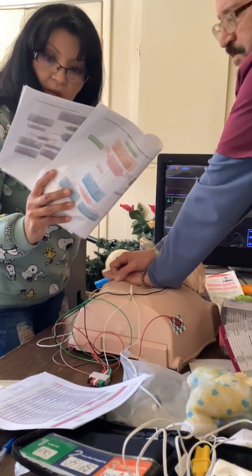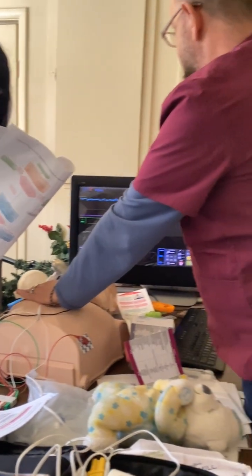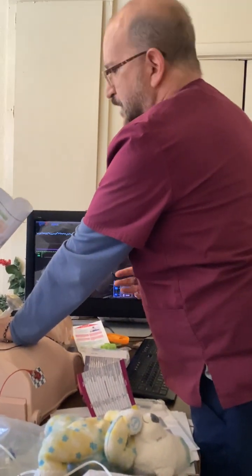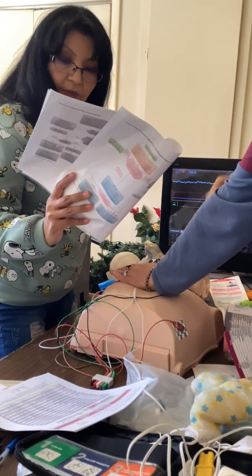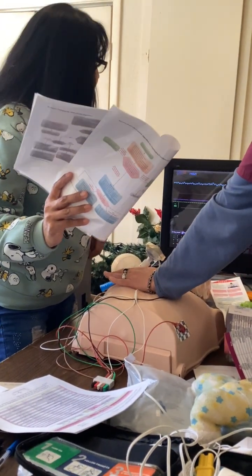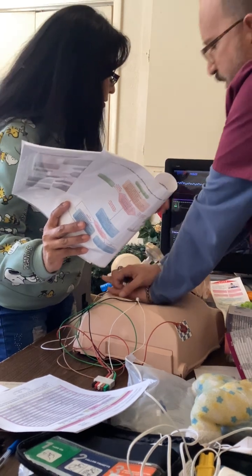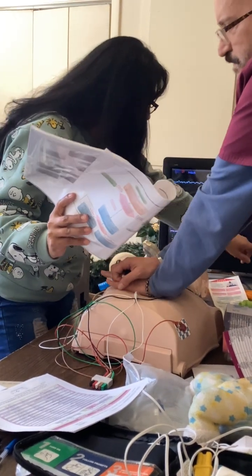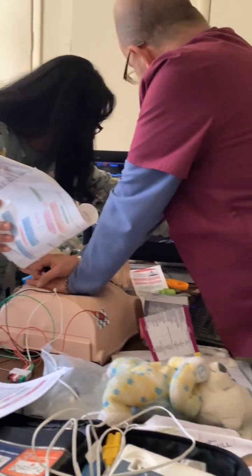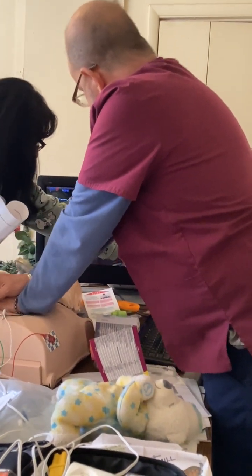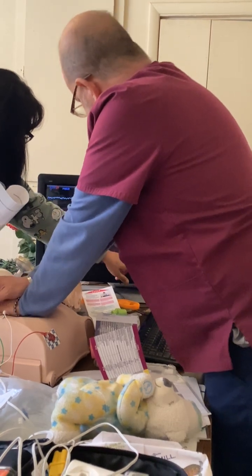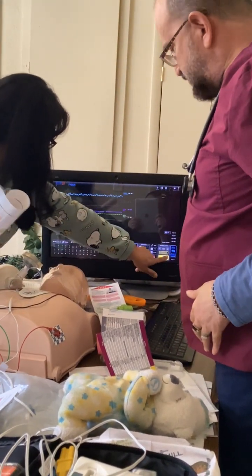Okay. So it's been 2 minutes. Any change? No change. Now it goes up to how many joules per kilogram? Second is 4 joules per kilo. It's 10 kilos times 4. 40? Yeah, you may not get 40 on there, so you might have to select 50. Oh, you did get 40. I'm gonna charge. Clear. Everybody clear?